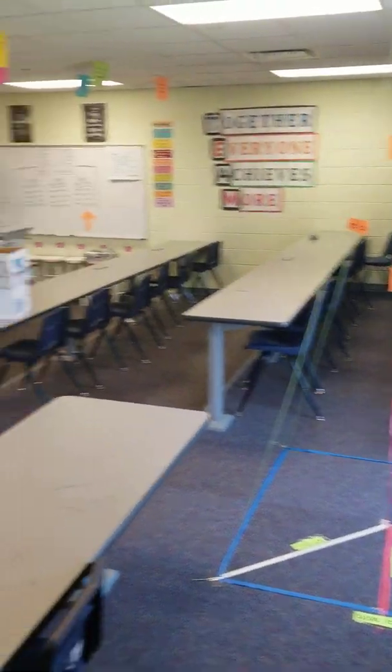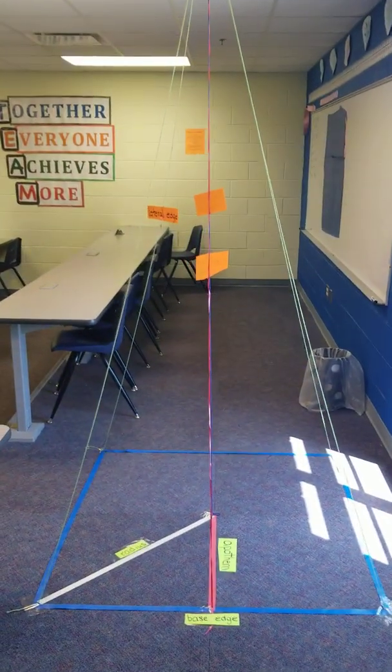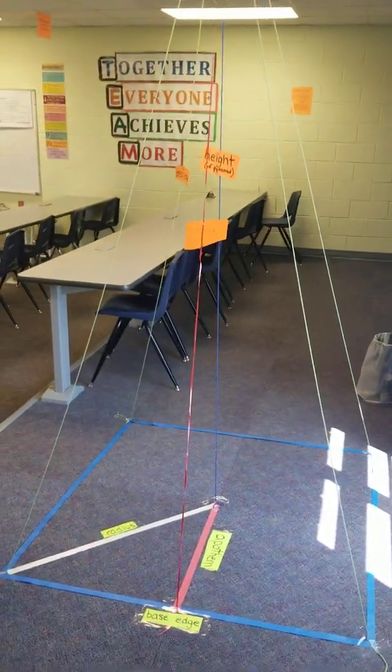I miss all you guys so much and wish y'all were in these seats so you could see this pyramid in person and stand in it and really get a feel for what these parts are.